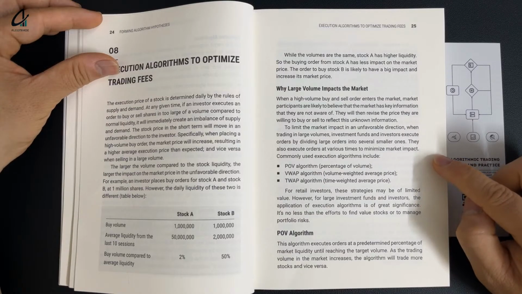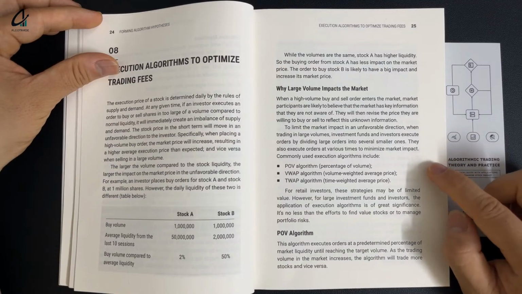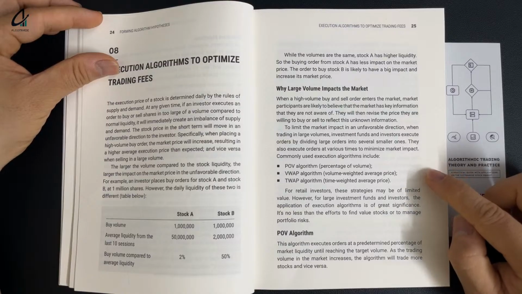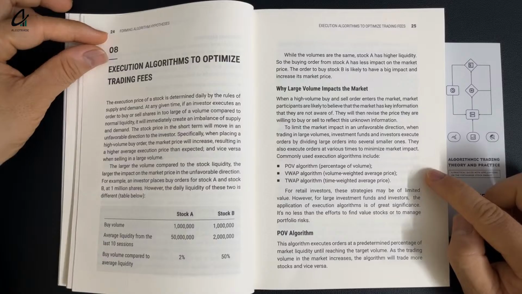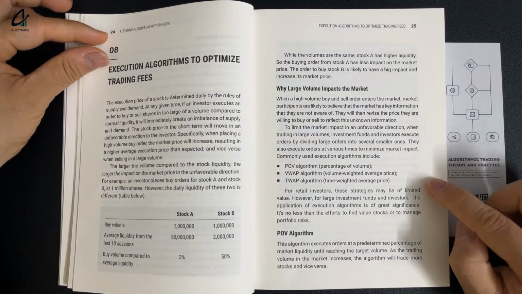Commonly used execution algorithms include, as you see here, three. First, the POV algorithm, which is percentage of volume. The second one, the VWAP algorithm, as you heard in Article 7 yesterday, is volume weighted average price. The TWAP algorithm is time weighted average price.